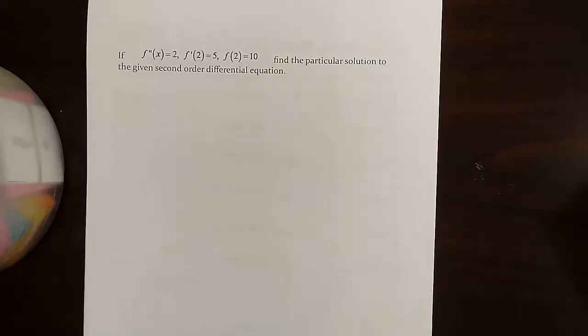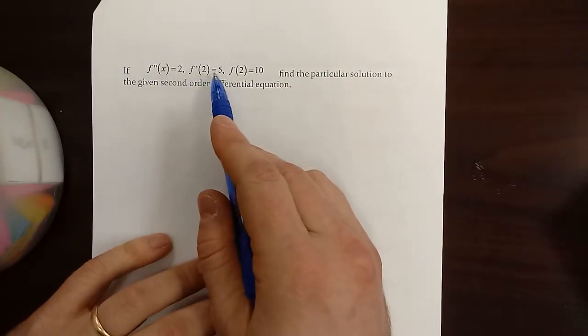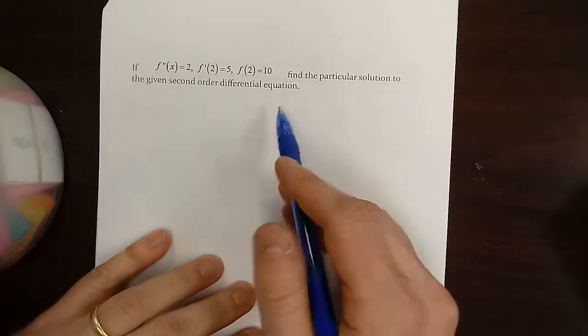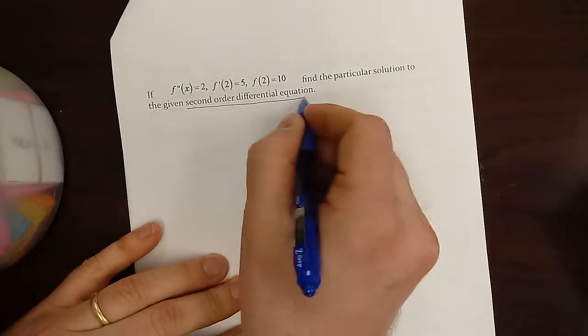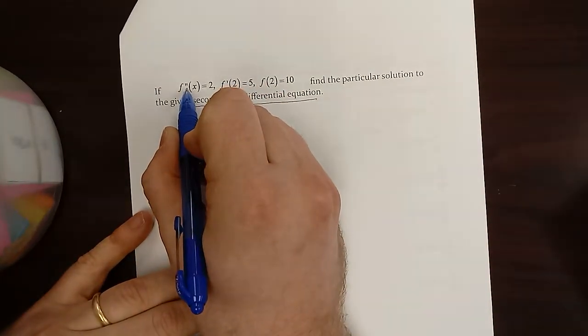Here's kind of, I don't know, a spiced up example. It says f double prime is equal to 2. F prime of 2 is equal to 5, and f of 2 is 10. Find the particular solution to the given second order differential equation. Ooh, second order differential equation, scary sounding. Second order just means 2 derivatives.